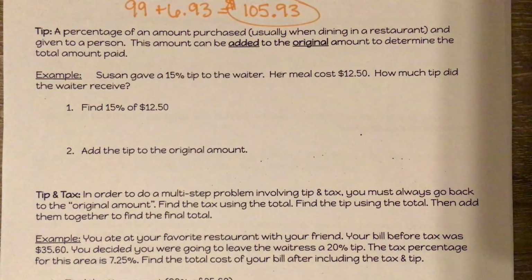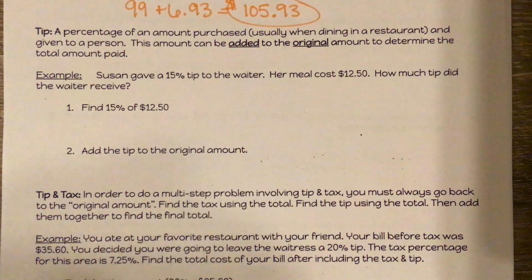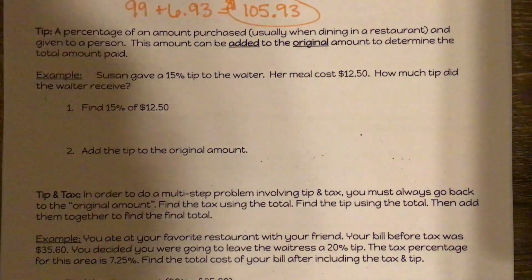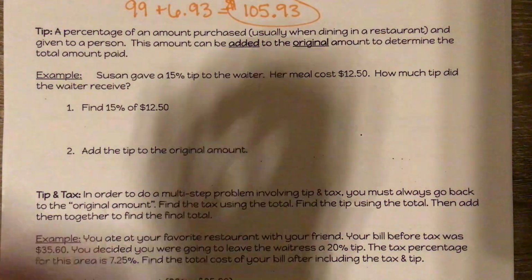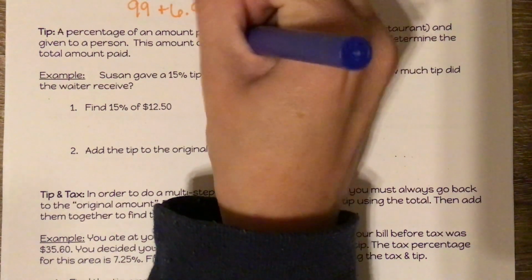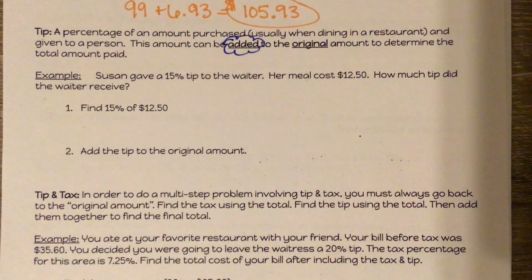Tip. So tip is a percentage of an amount purchased usually when dining in a restaurant, or maybe when you are in a taxi cab, or you had someone cut your hair, and then it's given to that person. So this amount can be added, again, just like we did before, to the original amount to determine the total amount paid.